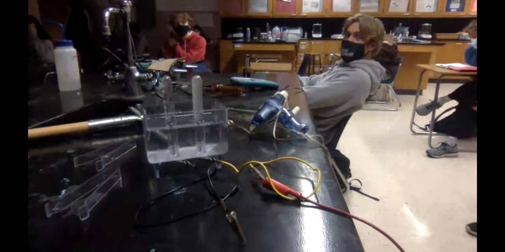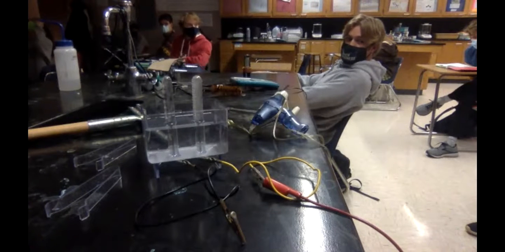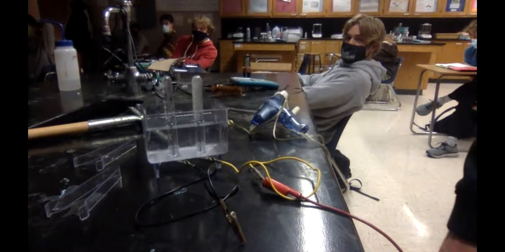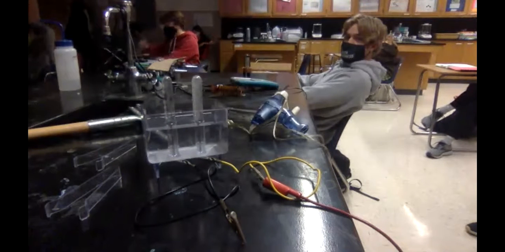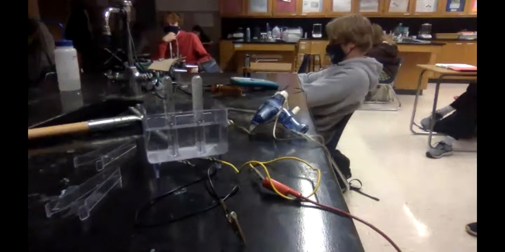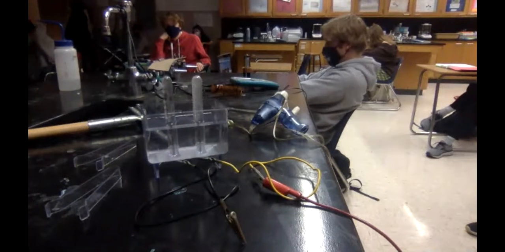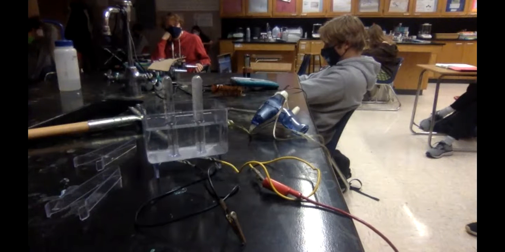This kind of stinks. It looks like somebody grabbed my other wire. Man, somebody just doesn't want you guys to see the electrolysis of this today, huh? That's insane. Why would somebody grab that? Grab only one wire. Kids.